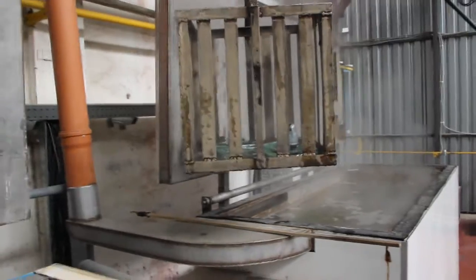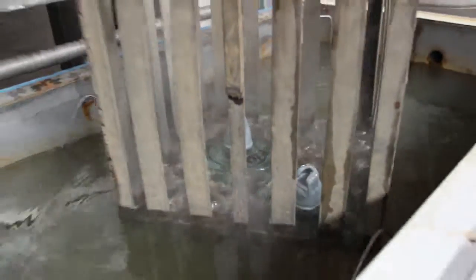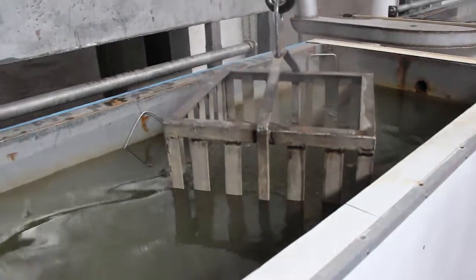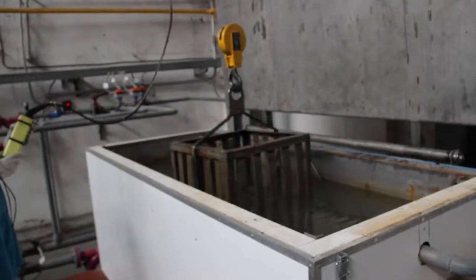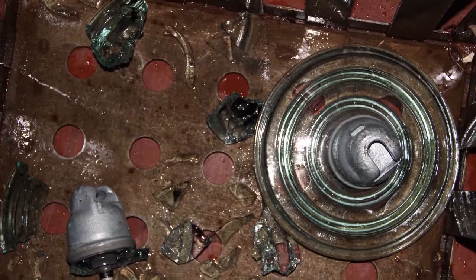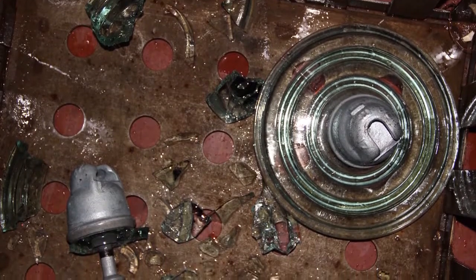rapid temperature change. Let's heat glass parts up to +73.8 degrees centigrade and then quickly put them into a tank with cold water with temperature of +3.6 degrees centigrade. The result is the following. Toughened glass part has not been crashed. The same can't be said for the annealed glass part, which has been crashed.